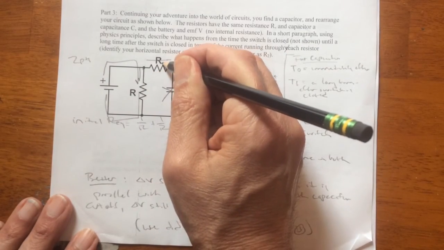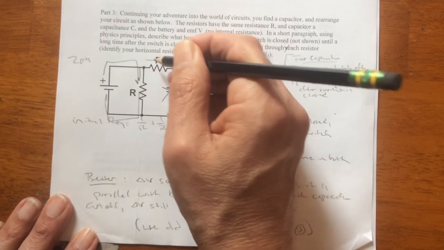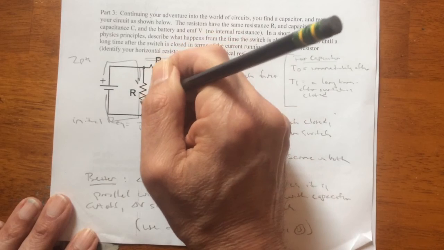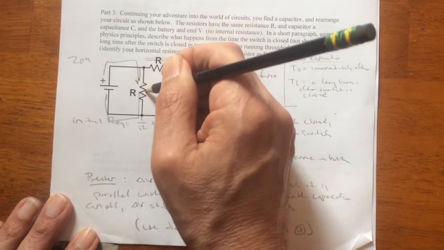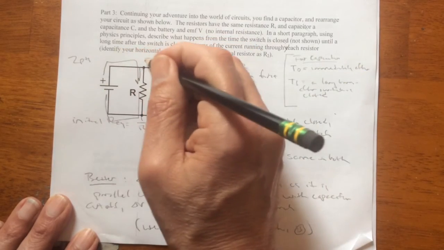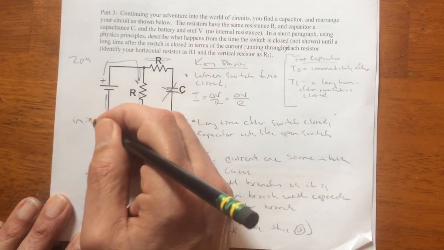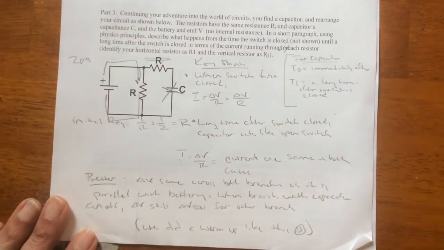This one will get 0. This one will get the same as it did before, right? Because the voltage will be the same and the resistance is the same, so the currents can be the same. When this is closed, the same voltage runs through. Current is voltage over R. You're going to get the exact same current.